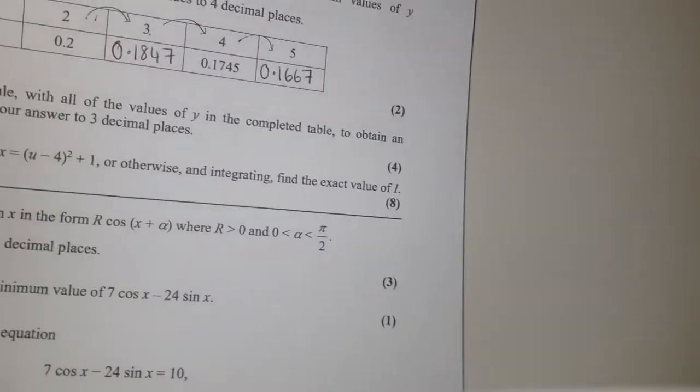Right, so that was as far as we got before. So these ones are all new ones.